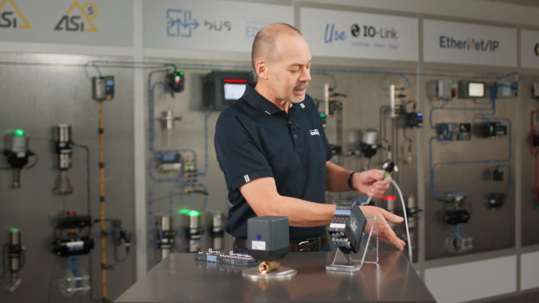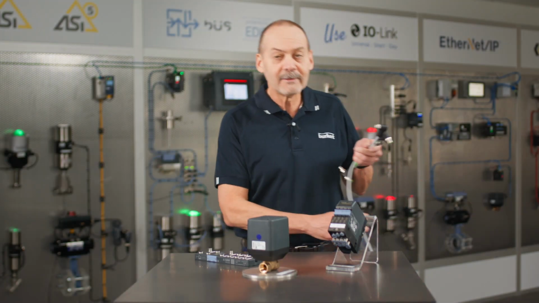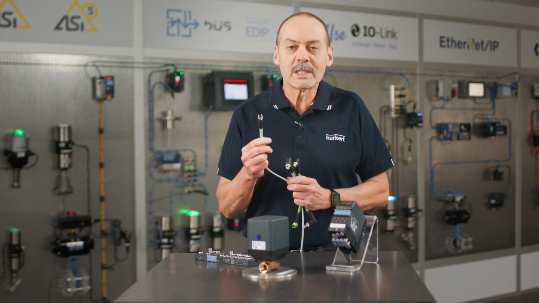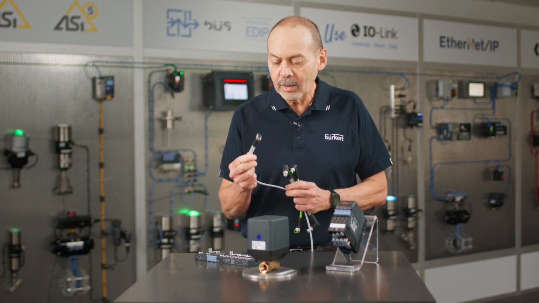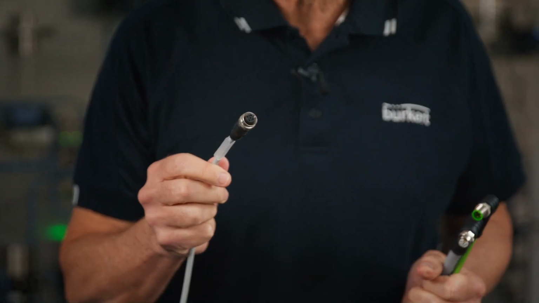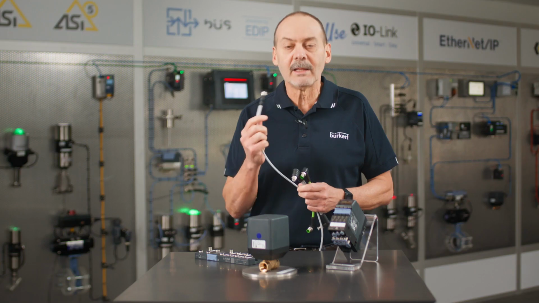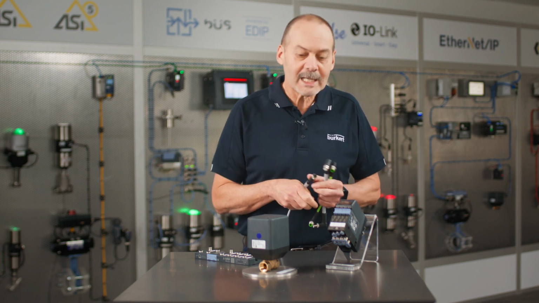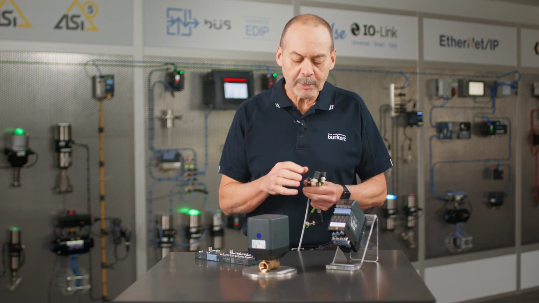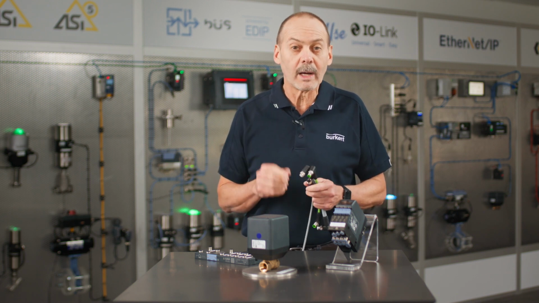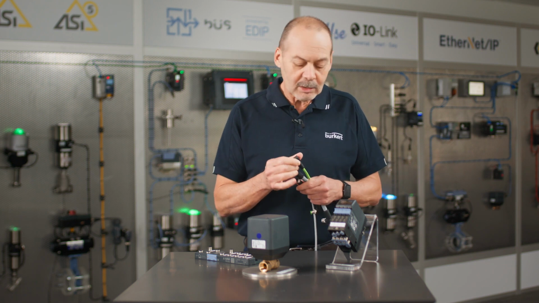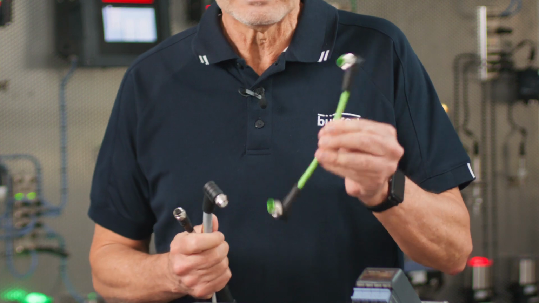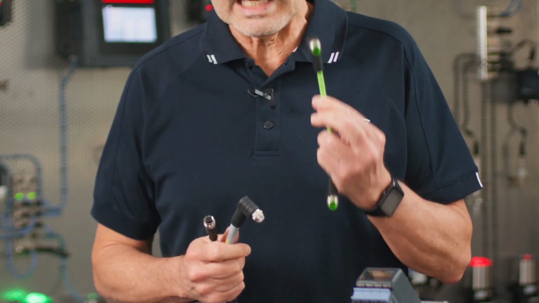Firstly, let's start with the different types of M12s that you may find in the field. Most common one is the A-coded, which is used for all standard I/O, both hardwired as well as IO-Link, EDIP, ASSIE, the whole lot, is an A-coded M12 connector. You'll also see B-coded, which is a purple cable used specifically for Profibus. And you'll see D-coded. Now D-coded, normally the cables are male-male, and these are used for industrial Ethernet.